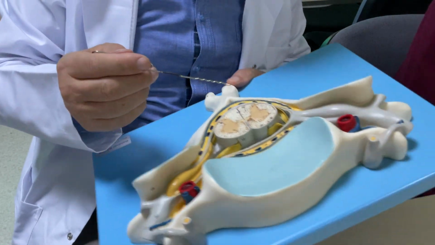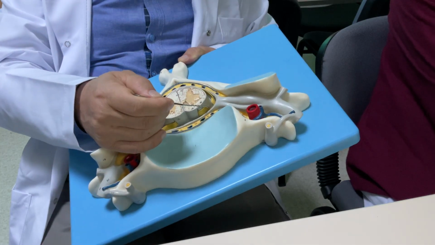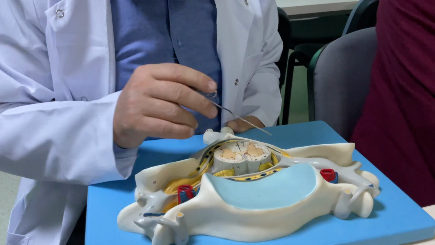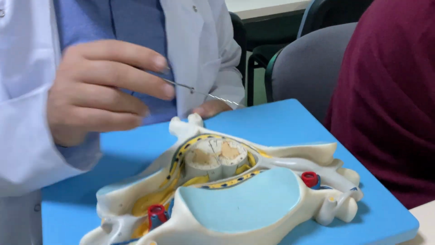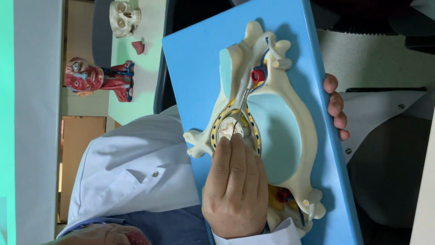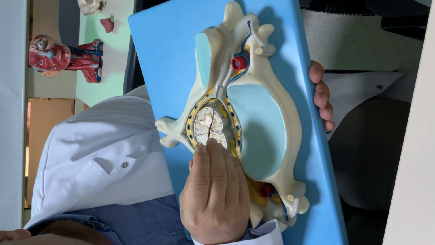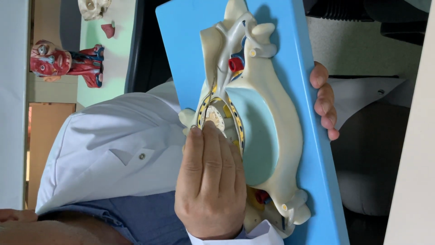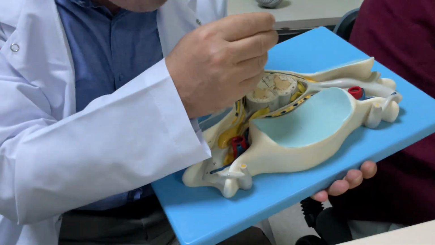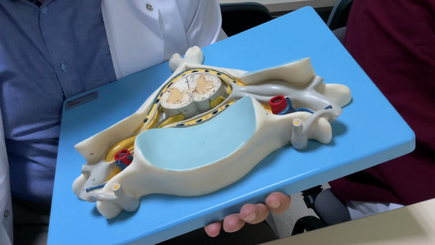You can see the rootlets of the spinal nerve. This is the anterior rootlets. These are the posterior rootlets. And right here, this is the ventral root. This is the dorsal root. And right here you have the spinal ganglion. Spinal ganglion, dorsal root, ventral root, they are all covered by both dura and arachnoid.